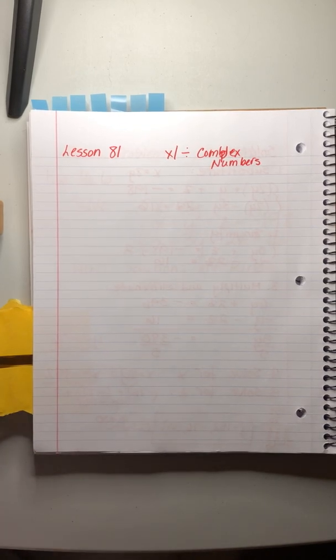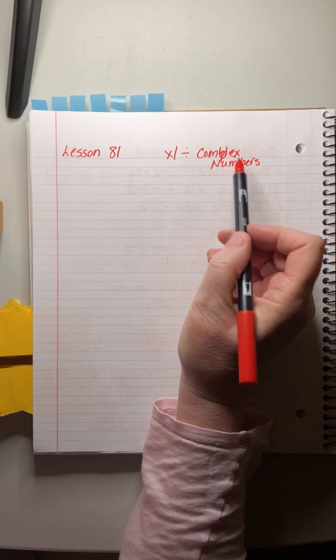Saxon Algebra 2, Lesson 81. Our topic today is multiplying and dividing complex numbers.